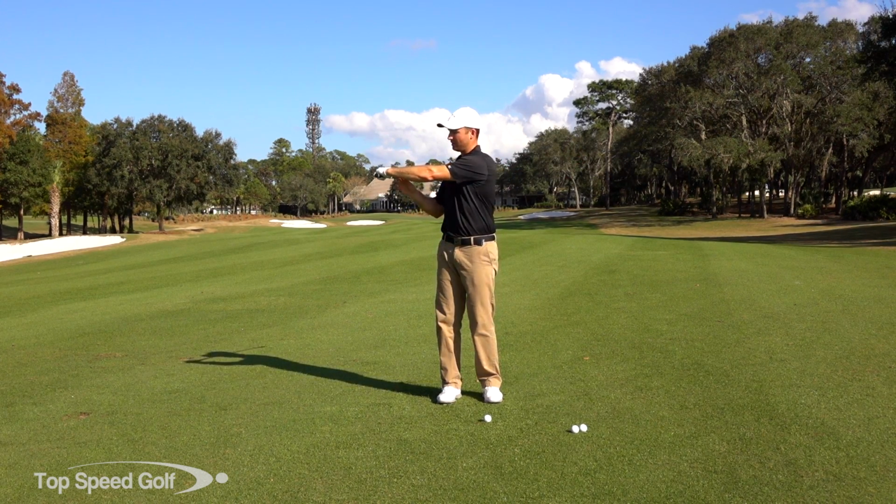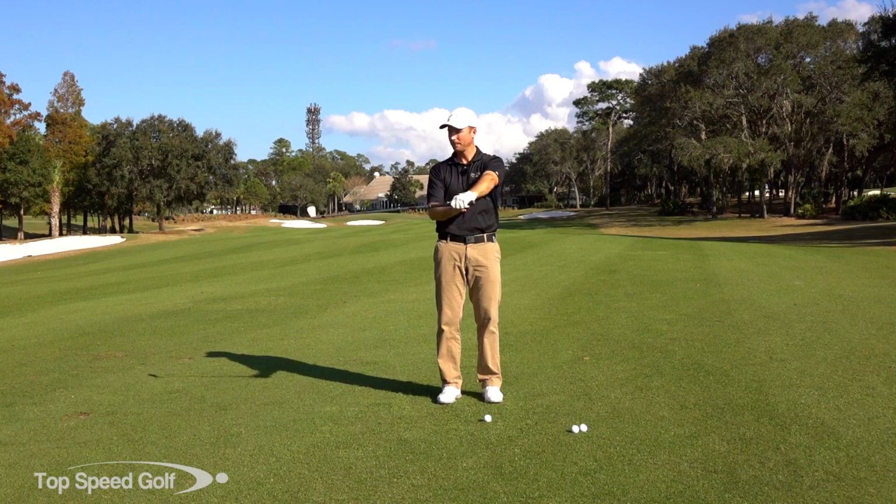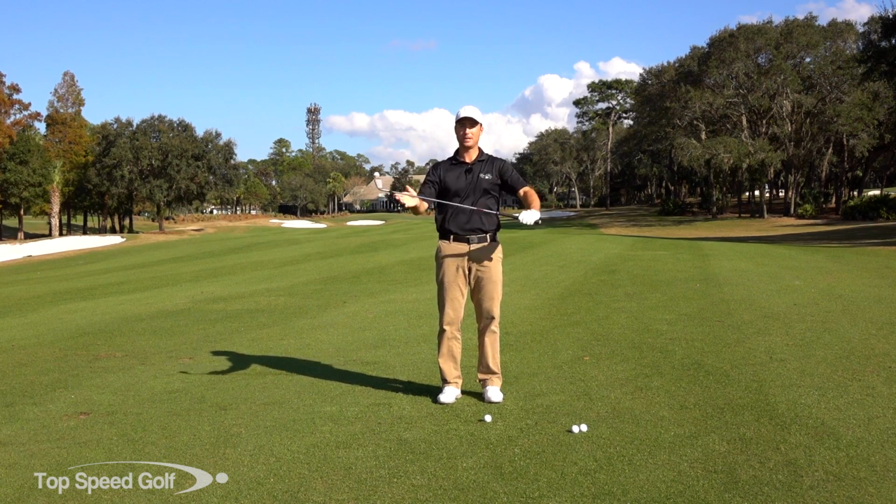So the reason that has it, if you have momentum as you're swinging this club down, there's tons of momentum built up in this club head in your downswing.